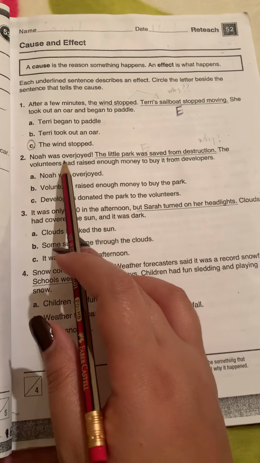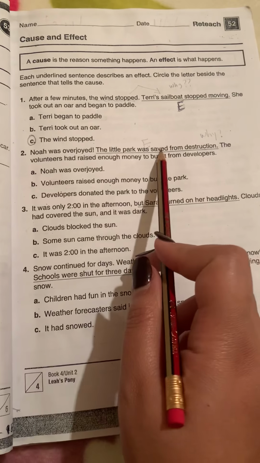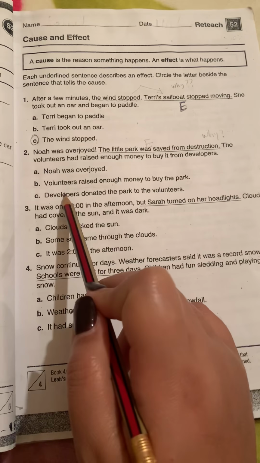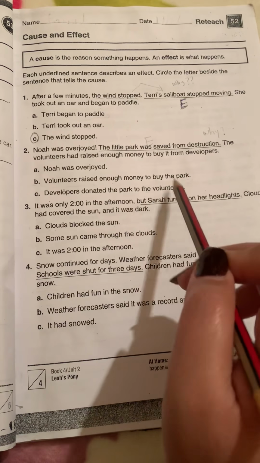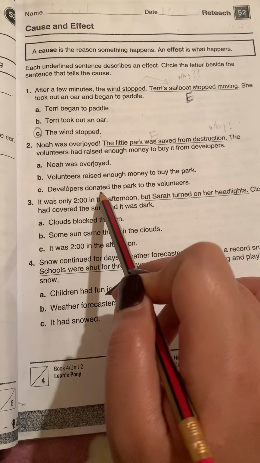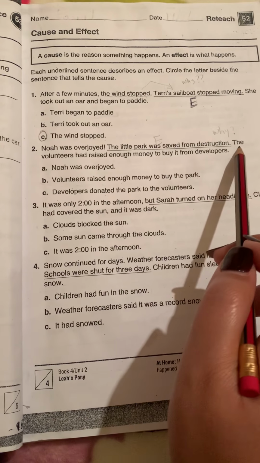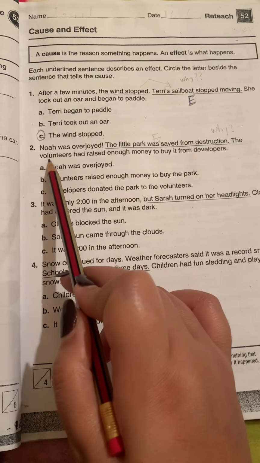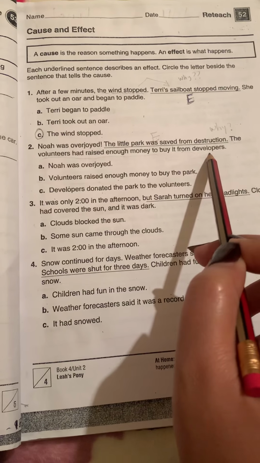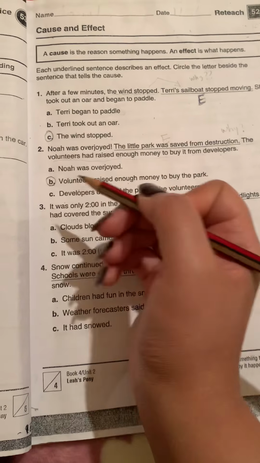Was it saved because she was very overjoyed? She was very happy? Or it was saved because the volunteers raised enough money to buy the park? Or the developers donated the park to the volunteers? Donated, it's like they gave it to them for free. So, why was the little park saved? The volunteers had raised enough money to buy it from developers. So, it's choice B.